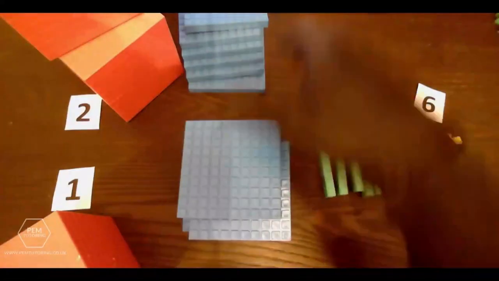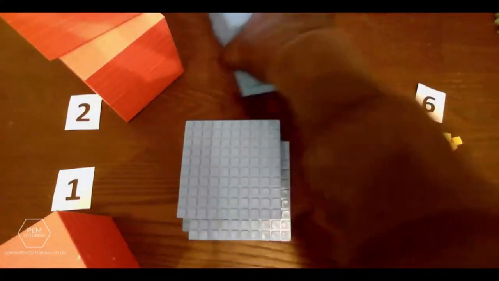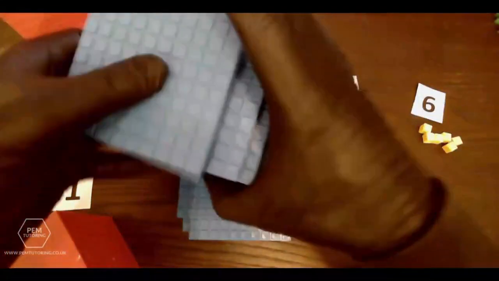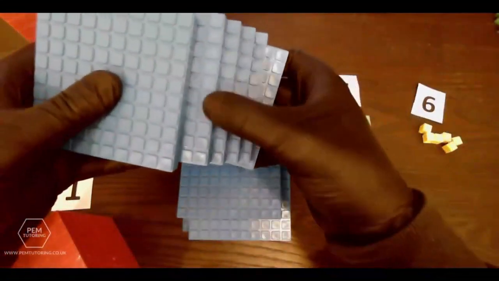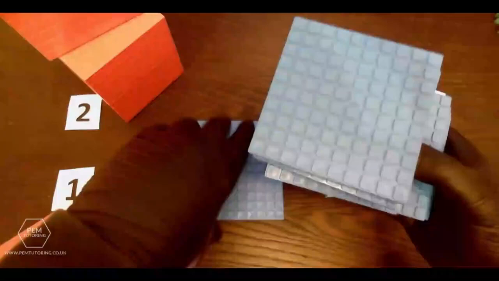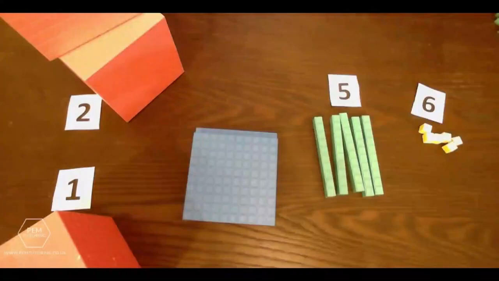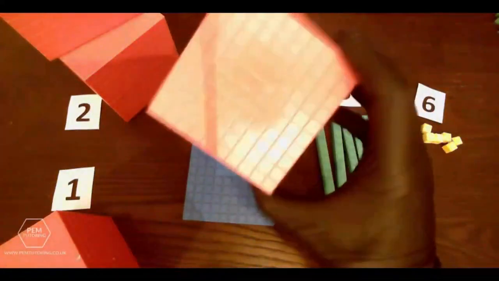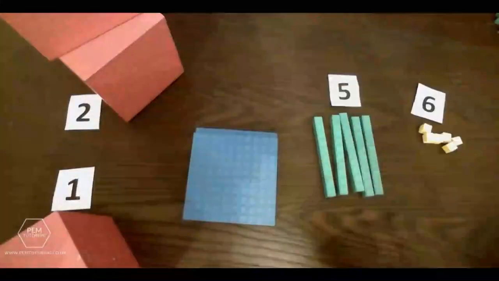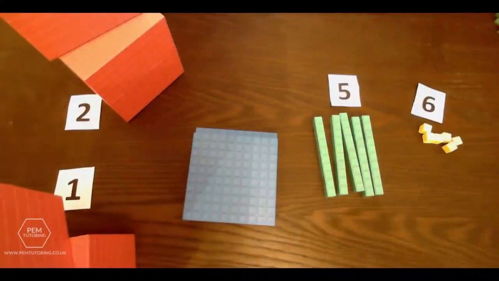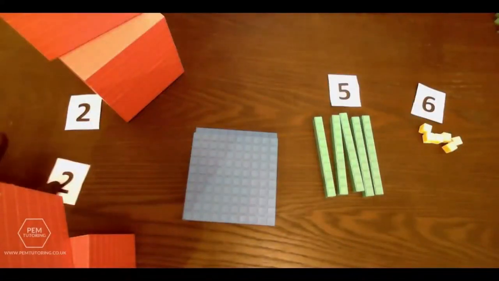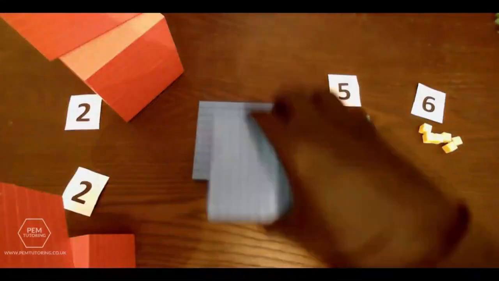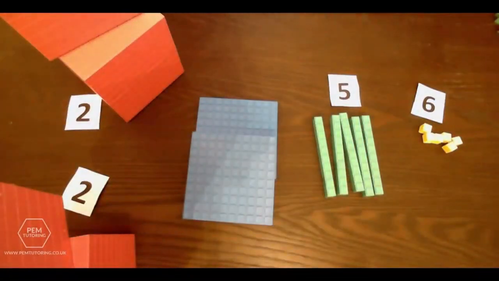So if we combine these and we swap 10 of these, so 1, 2, 3, 4, 5, 6, 7, 8, 9, and 10. So they're going to swap 10 of these for one of them. So there's 1,000. So we're going to carry on 1,000 into the other column. So we put the extra 1,000 here. That 1 changes to a 2 to show that we have 2,000s, and we have 2 100s left over.